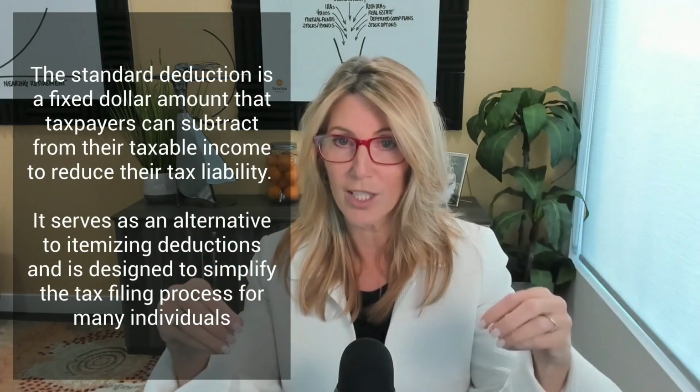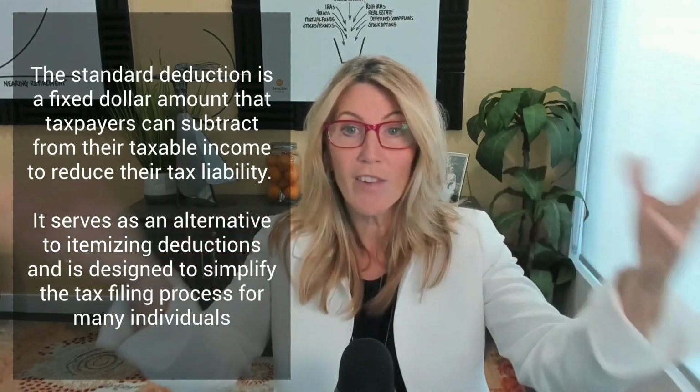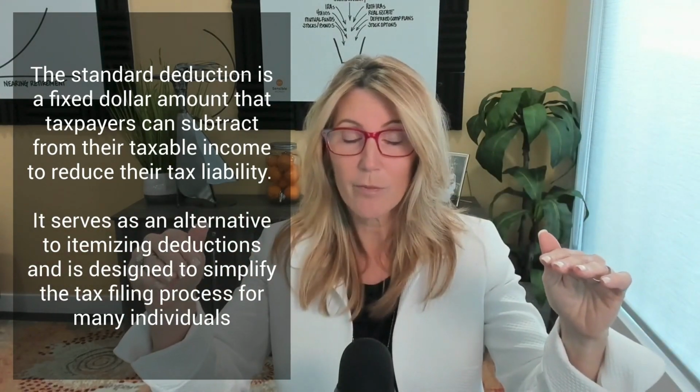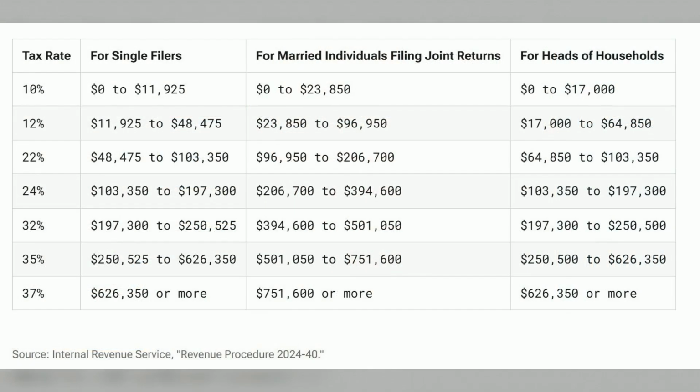You have either itemized deductions or standard deductions. But let's take the standard deduction for 2025, which is $15,000 for a single person, or $30,000 for a married couple. If you have $100,000 of income and you use the standard deduction, your taxable income is going to be $70,000. Under marginal rates right now, the first $23,850 of that income, if you're married, is going to fall into the 10% marginal rate.